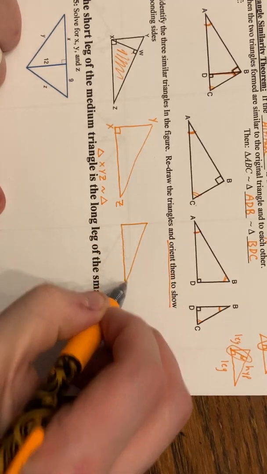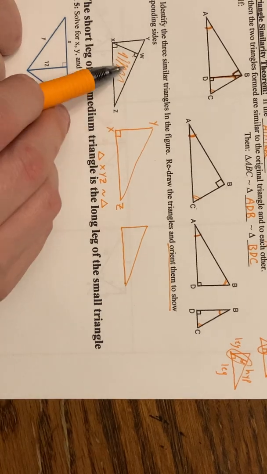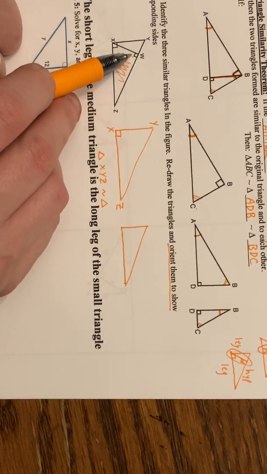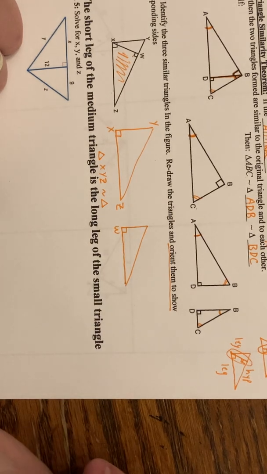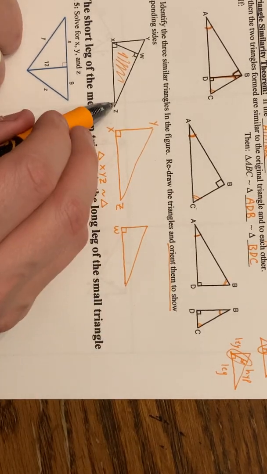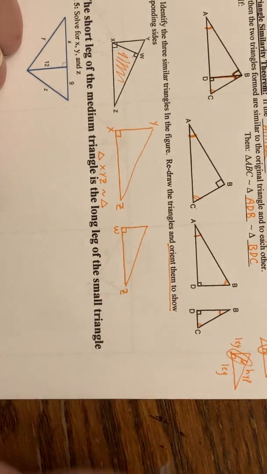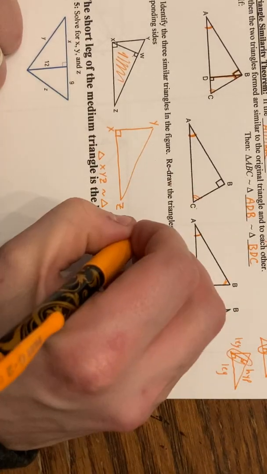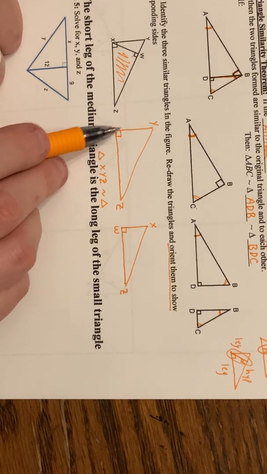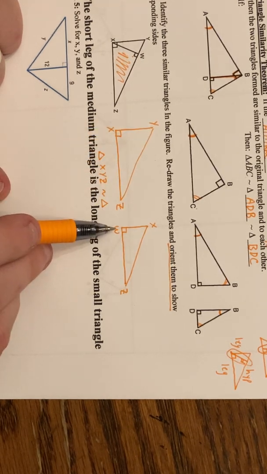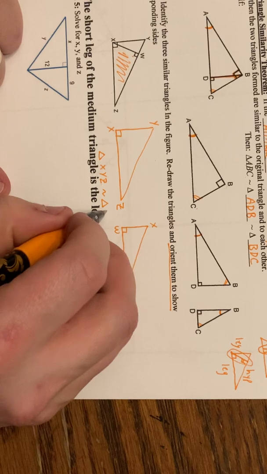So it's matched up. In this medium triangle, W is the right angle. So I'm going to put W right here. I'm going to put Z is my skinny one. That stays out there. And then X is the one that goes up here. So then XYZ matches up with WXZ.